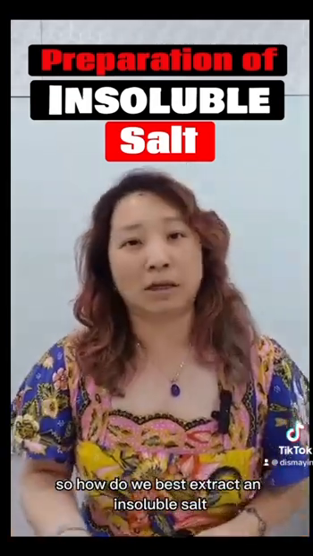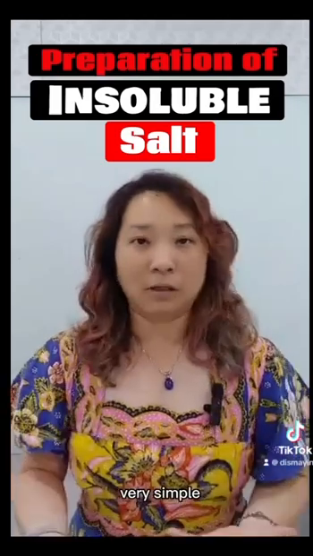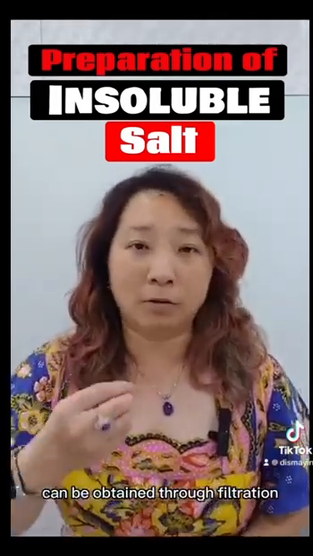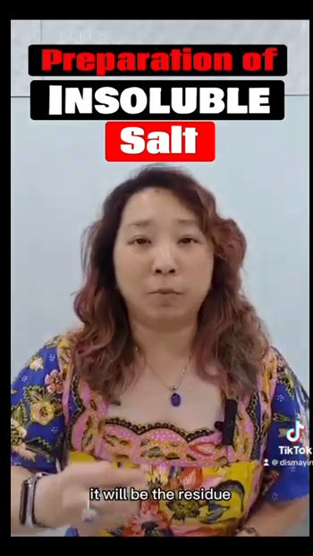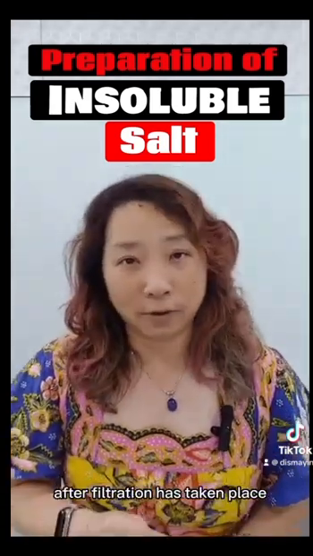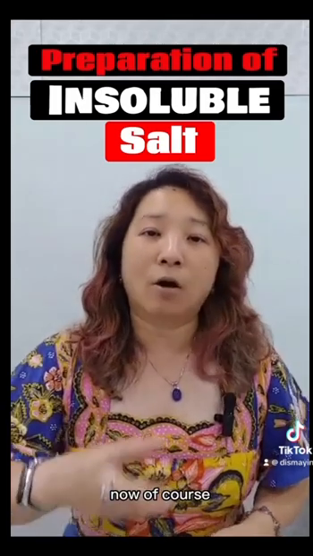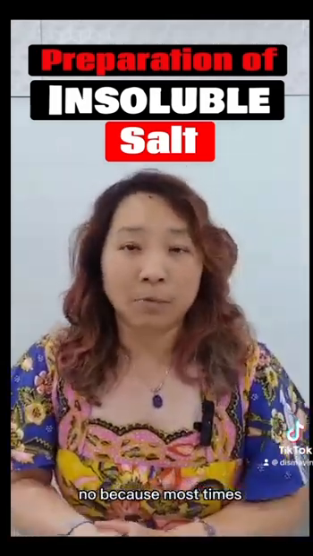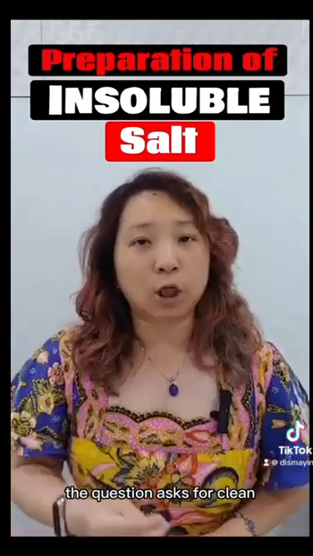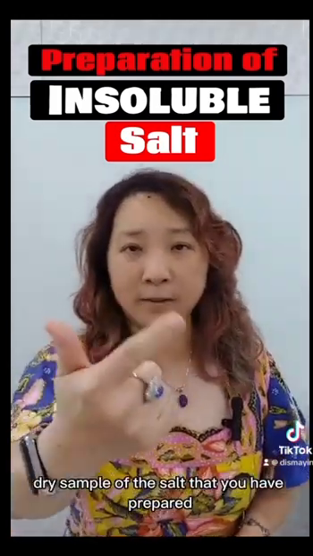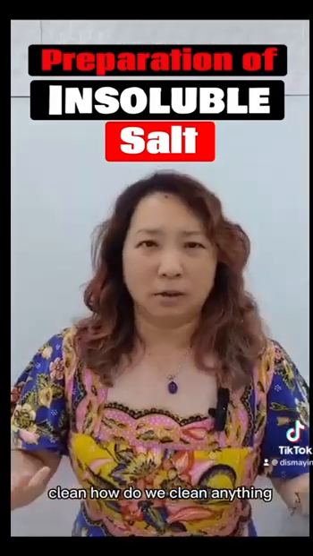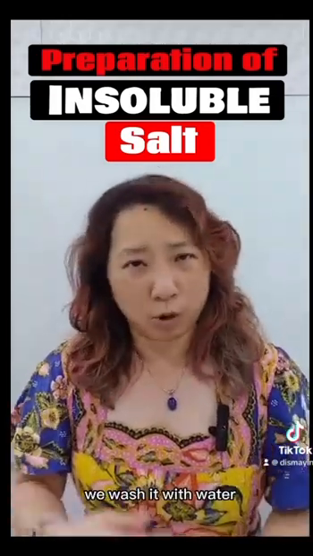So how do we best extract an insoluble salt? Very simple. You just filter. The salt that you want can be obtained through filtration. It will be the residue after filtration has taken place. Now, is that enough after you filter and you get the residue? No, because most times the question asks for a clean, dry sample of the salt that you have prepared. So how do you clean this? How do we clean anything? We wash it with water.